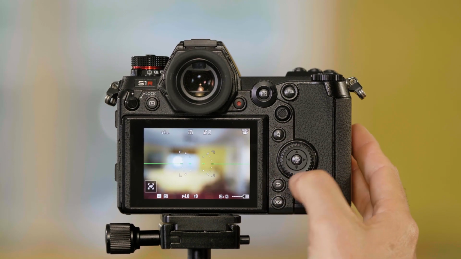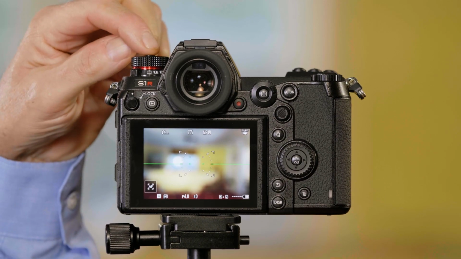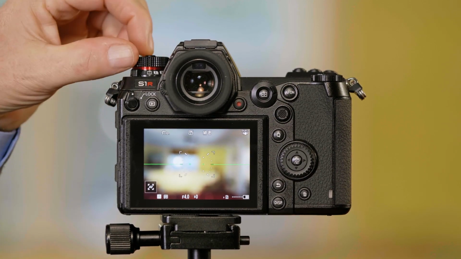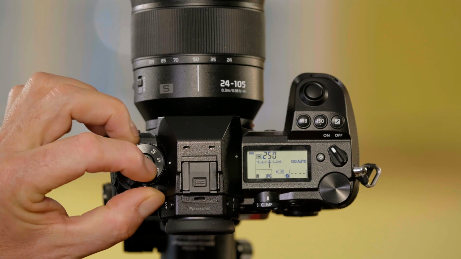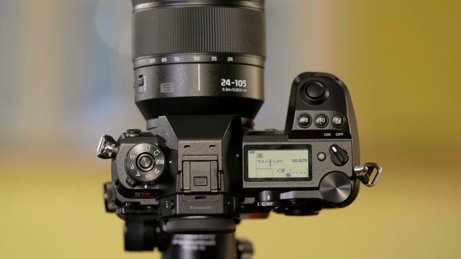Let me go back, and we're going to show this for video. So now I need to change my mode dial up here to the creative video mode. Hold the button down, turn the dial over to, it's an M with a video camera next to it.